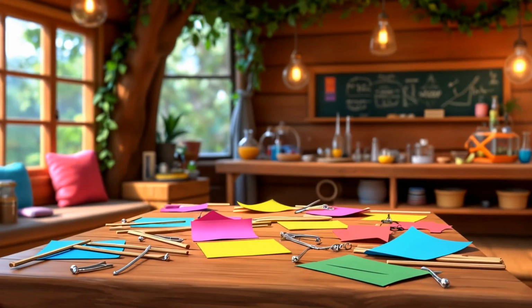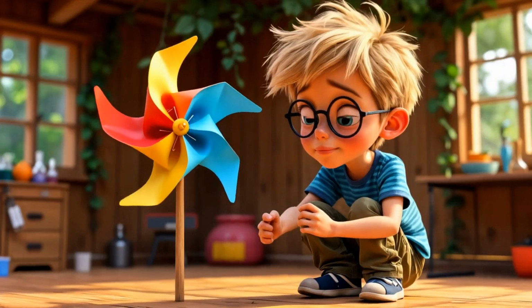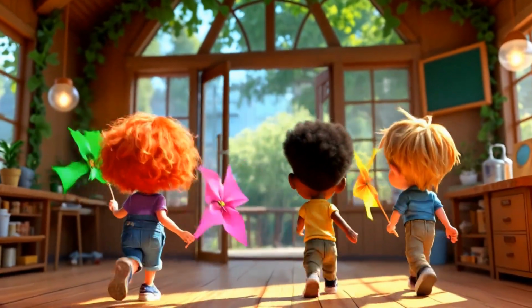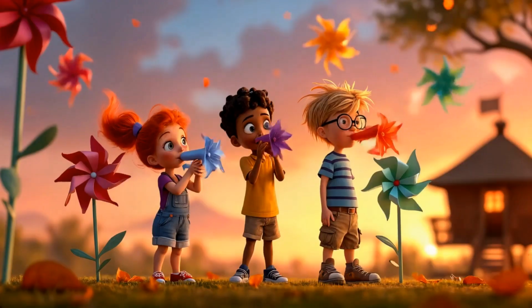Let's make a paper windmill. Here's what you'll need. We'll cut and fold this into a windmill shape. This will help us see the wind spin it. Nothing's happening. Try blowing on it. Whoa, it's working!